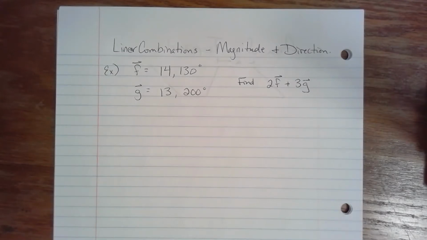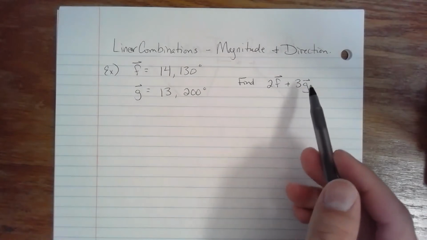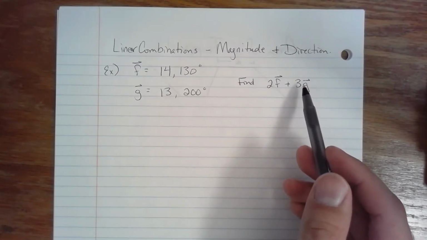But here we're given our F and our G, and they're asking us to double our vector F, triple our vector G, and slam those two things together so that we can come up with a resultant vector of this kind of hot mess that we've got going on here. Now, if you've watched any of my other vector videos, you'll know that I'm a big fan of component form. I think ultimately it's the way to go to solve many of our problems.